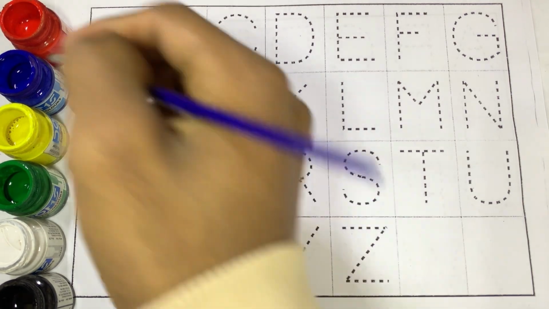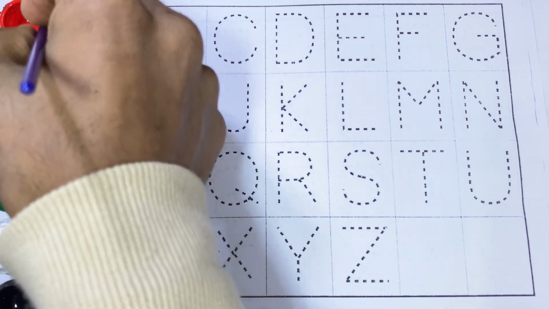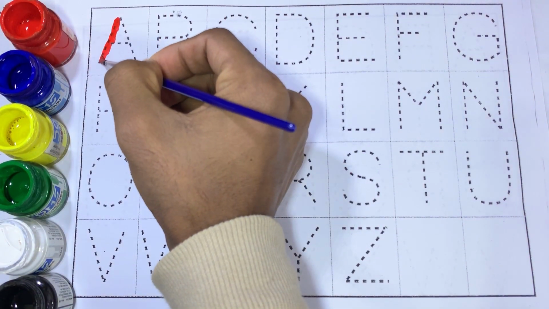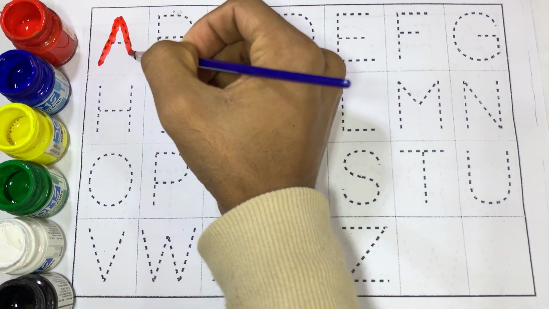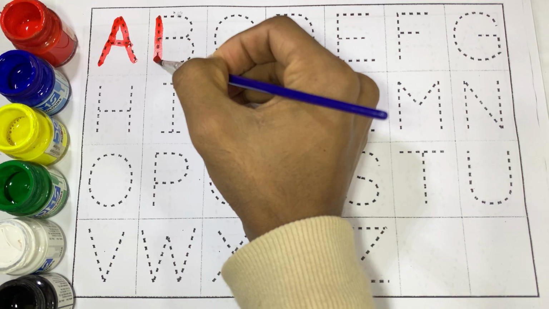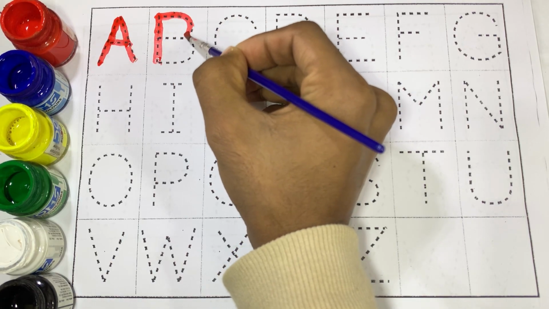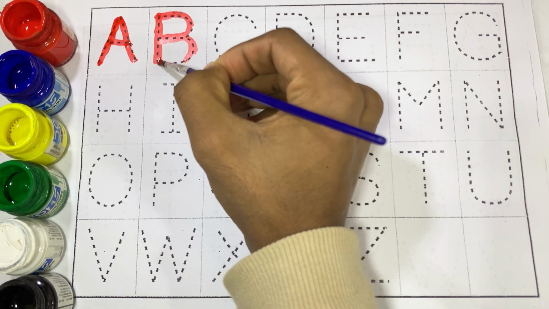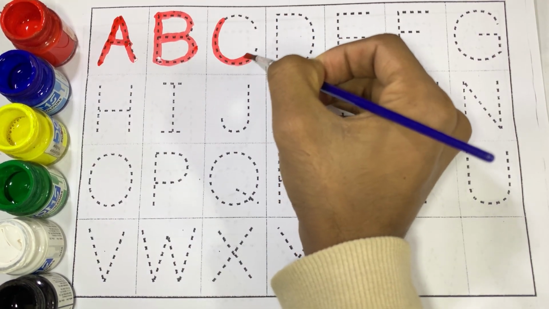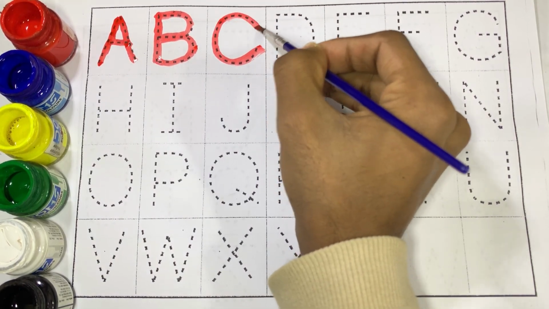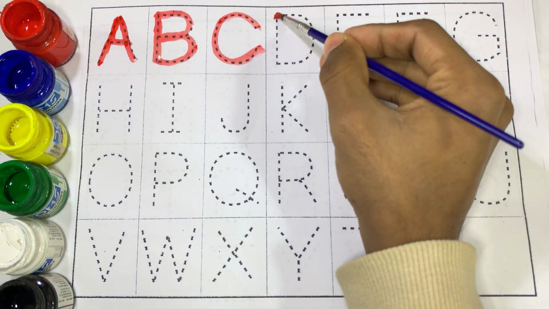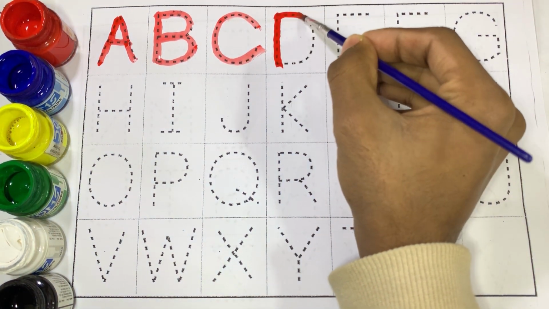So kids, first we draw A and use red color. This is A. A for apple. This is B. B for ball. This is C. C for cat. This is D. D for dog.